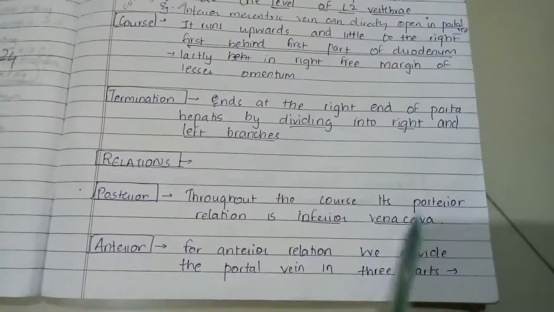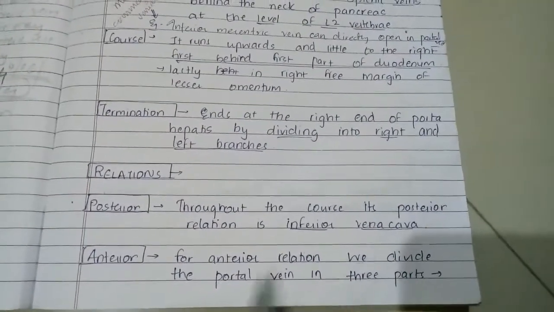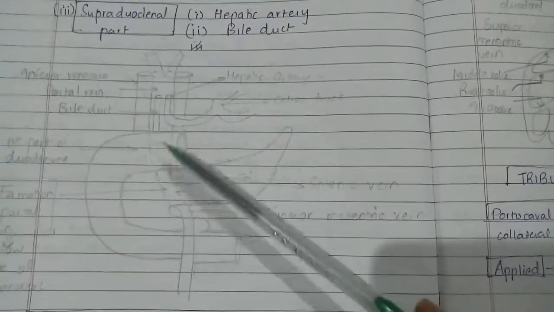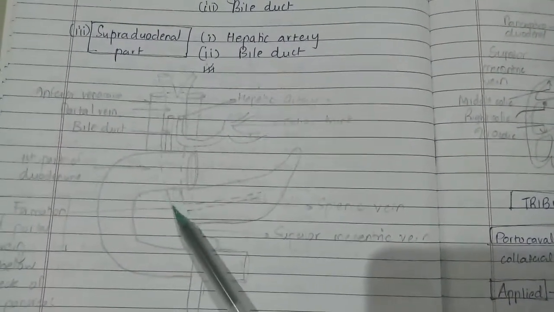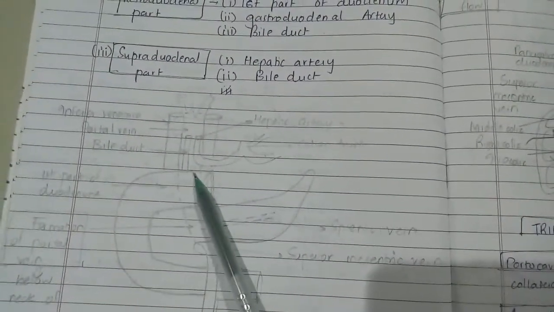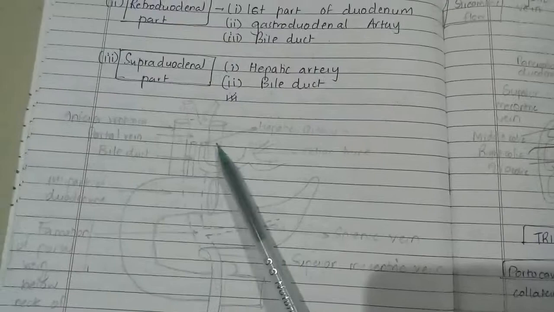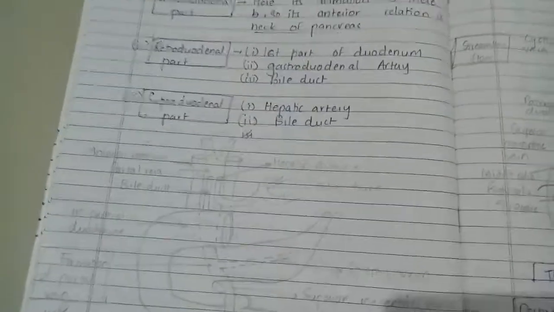Posteriorly, throughout the course, its posterior relation is inferior vena cava. For anterior relations, we divide the portal vein into 3 parts. Okay, so the 3 parts are infraduodenal, retroduodenal, and supraduodenal. Below the first part of duodenum would be the infraduodenal part. Behind the first part of duodenum would be the retroduodenal part, and above the first part would be the supraduodenal part of portal vein. Okay, so let's begin.